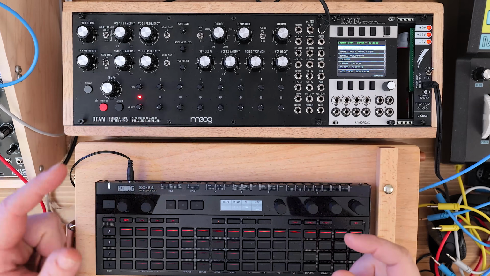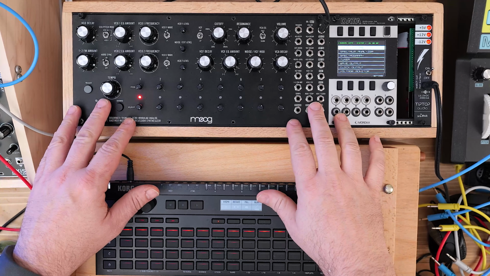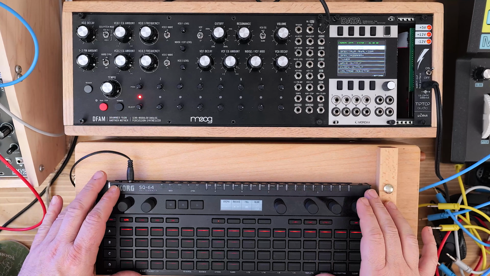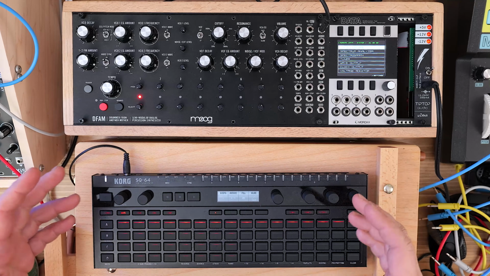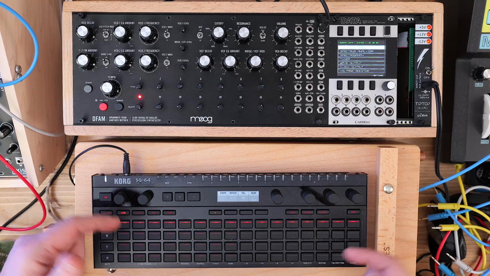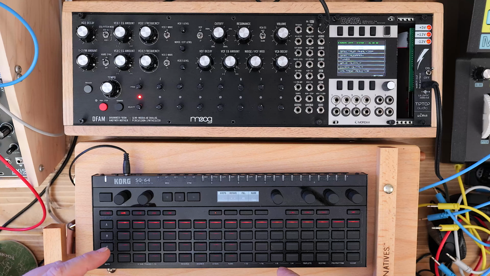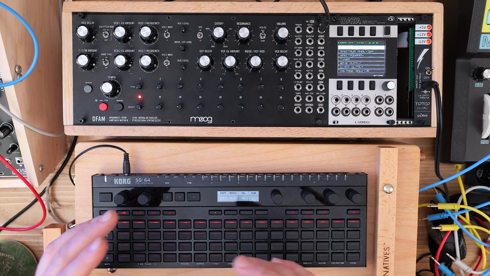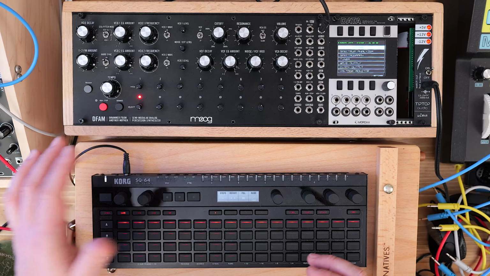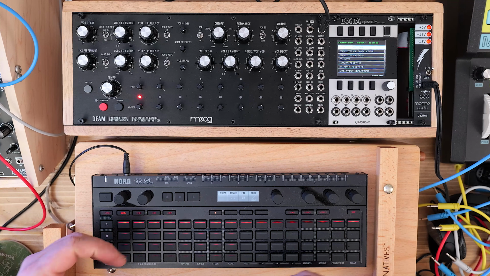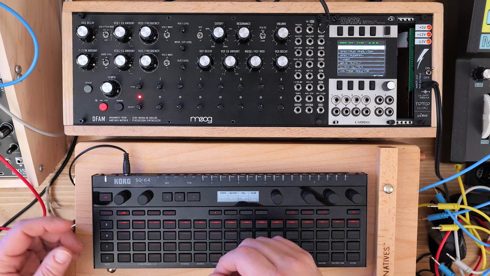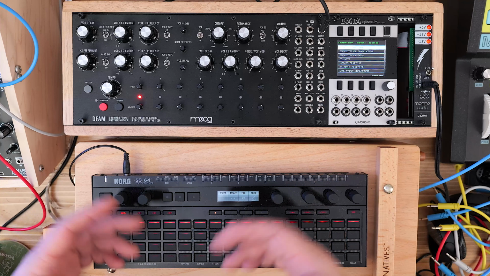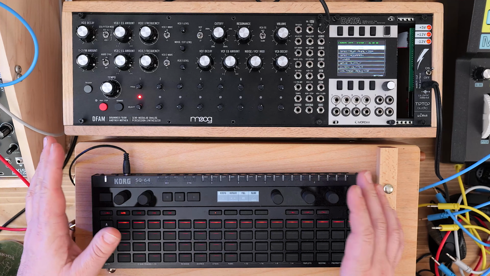Hey everyone, today I'm going to show you how you can control the DFAM using an external sequencer or MIDI device like this one, the Korg SQ64, as a MIDI to CV converter. Now there's lots of other hardware options for MIDI to CV converters, such as the Hex Inverter Mutant Brain, or you could use a sequencer like the Oxi One, or any number of things.